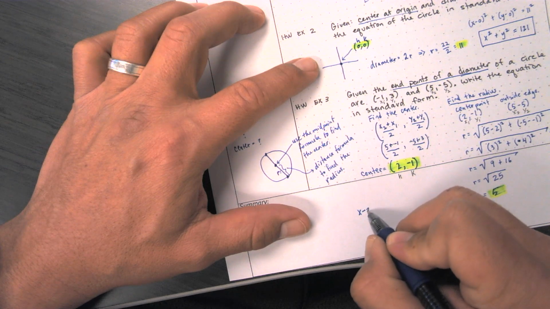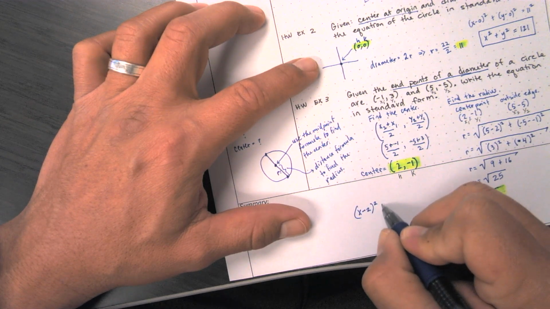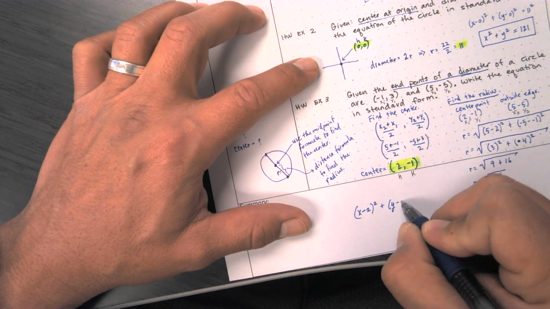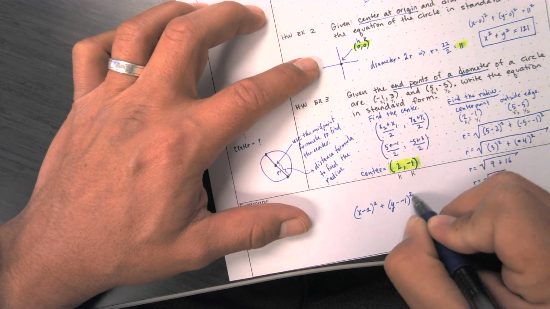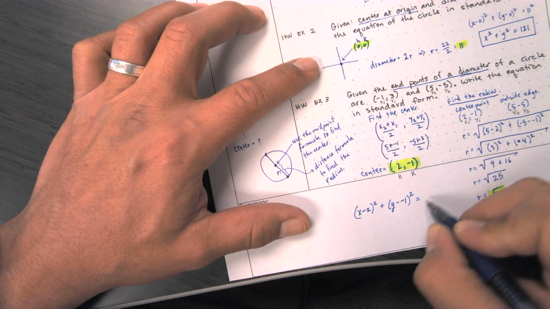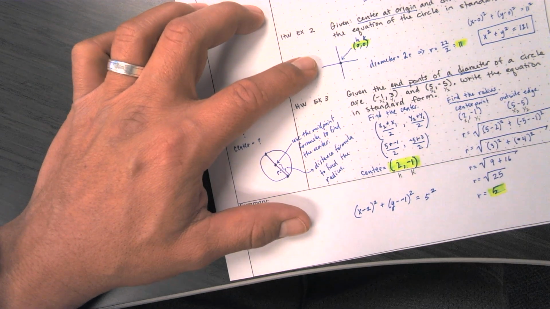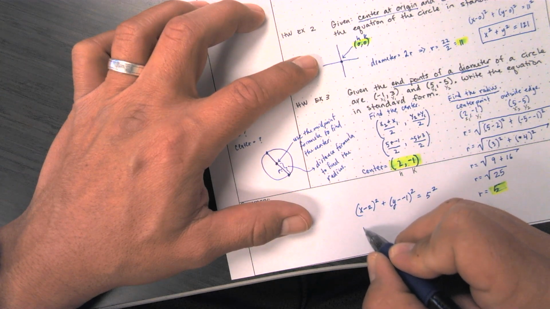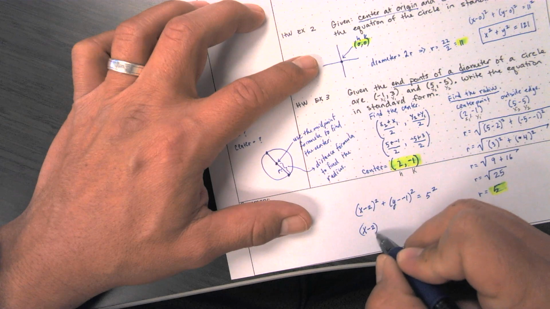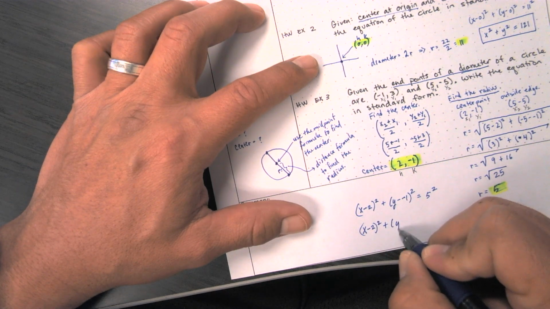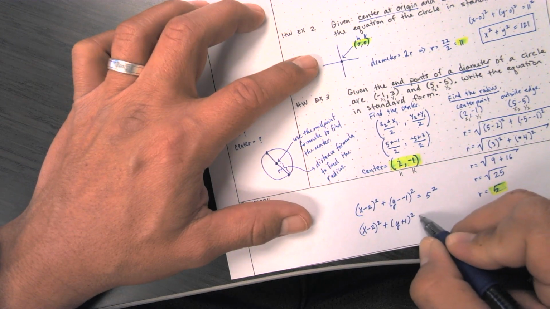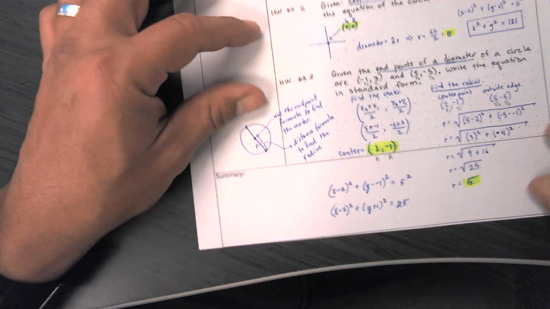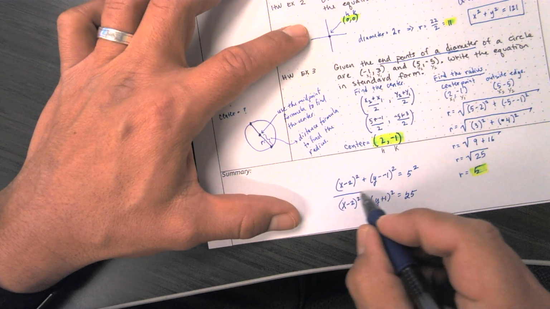X minus 2 squared plus y minus negative 1 squared is equal to 5 squared. Now that double negative, I want to change to a positive, so I'm just going to rewrite the whole thing. X minus 2 squared plus y plus 1 squared is equal to 25. There it is. There is our equation.